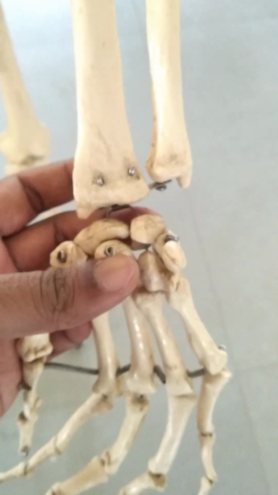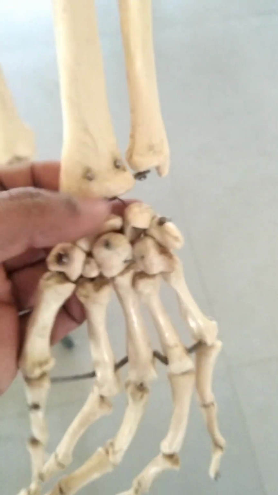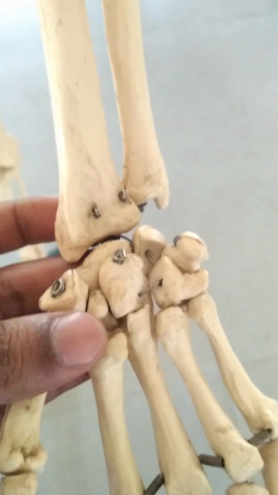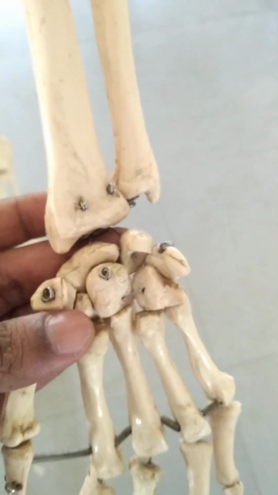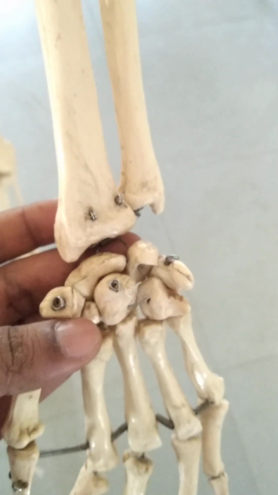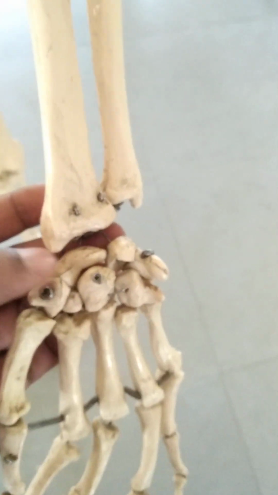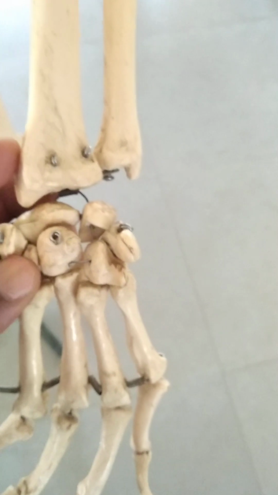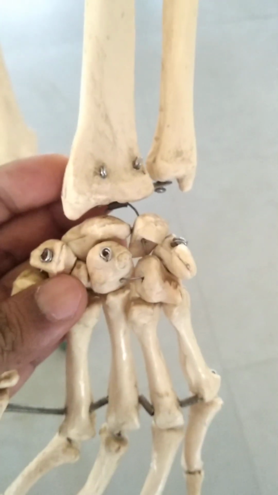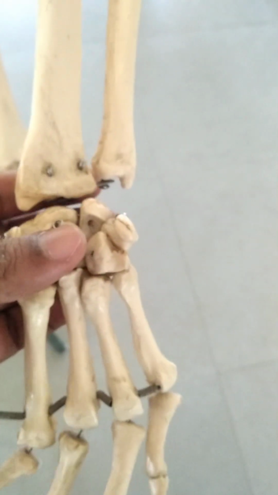Next, moving on to this bone. This bone is called lunate. You can see it's like a moon. Can you see it's like a half moon? It's called lunate bone. It is just medial to the scaphoid bone. The scaphoid and lunate articulate with the lower end of the radius to form the radiocarpal joint along with the triquetral.